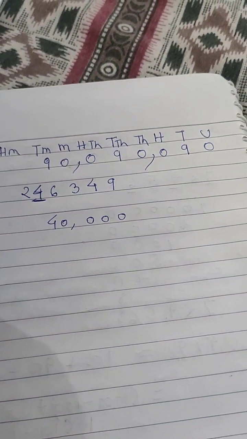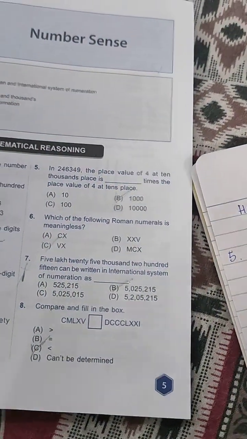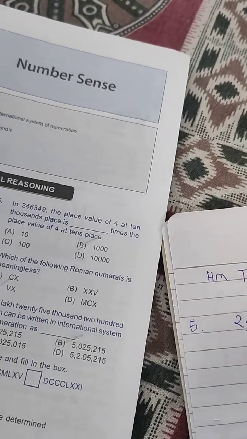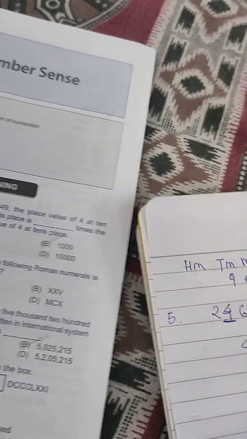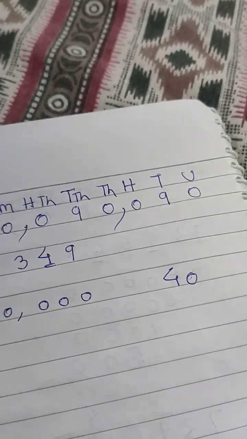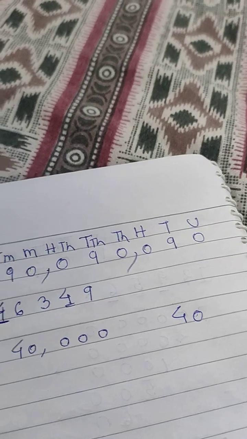Is dash times the place value of 4 at tens place. At tens place means this 4, the place value of this number is 40. So how many times the place value of 4 at 10,000 place is the place value of 4 at tens place?